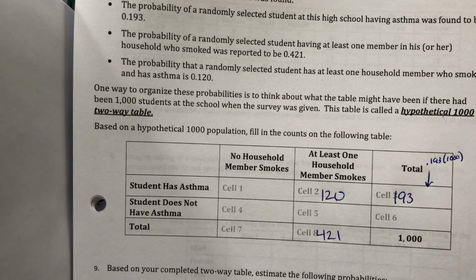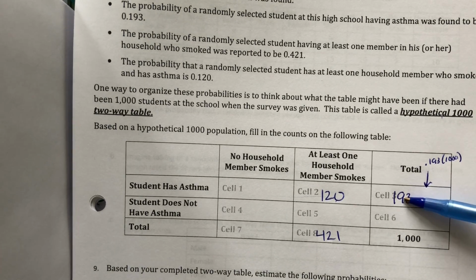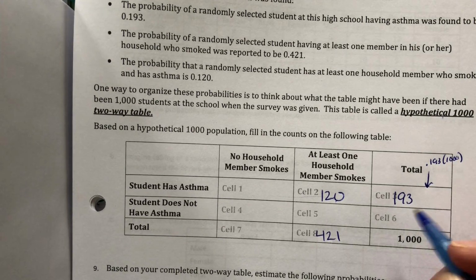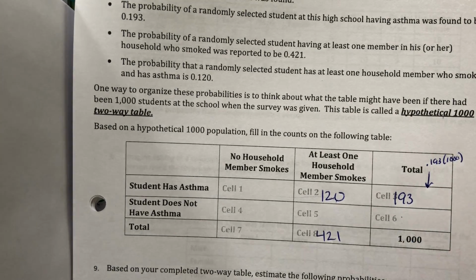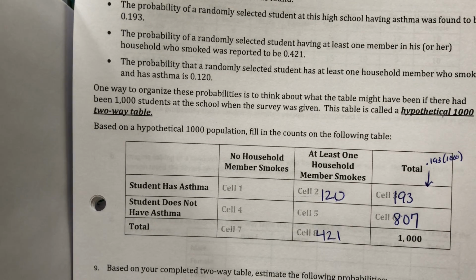So now it's up to us to fill in the other numbers over here, but we can do that. If this is 1,000 and this is 193, just subtract 1,000 minus 193 and you'll get the number in this box over here, 807. Feel free to pause the video at this point and try to fill in the table on your own and come back when you're ready.